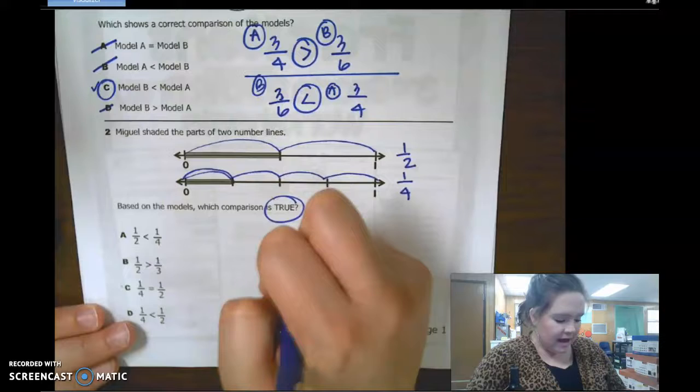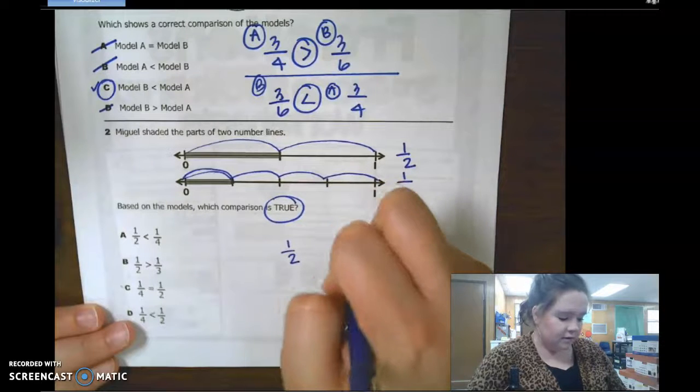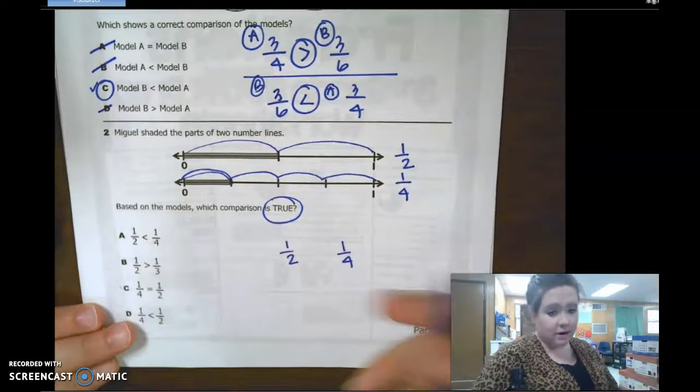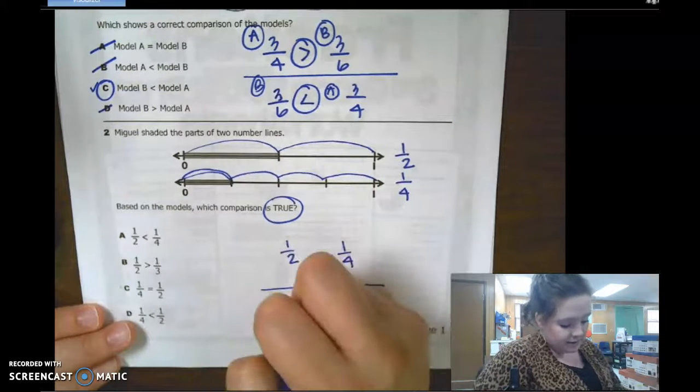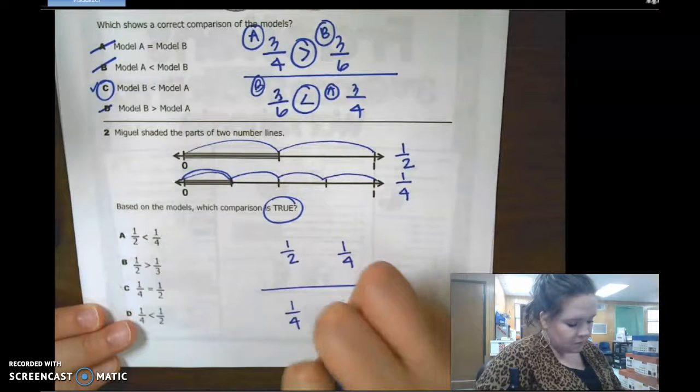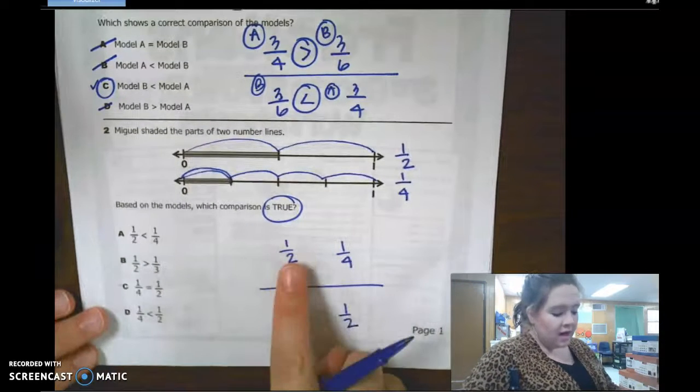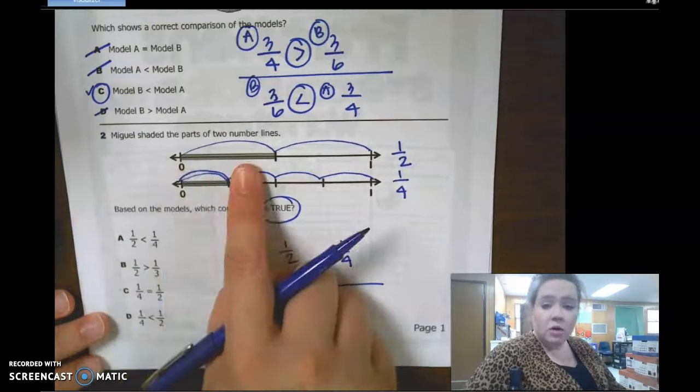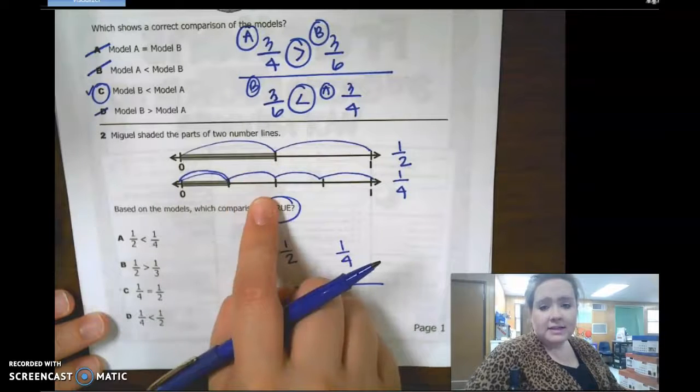So 1/2 is what to 1/4? And I'm going to write my comparison both ways. All right? 1/2, looking at this model, is 1/2 greater than or less than 1/4?